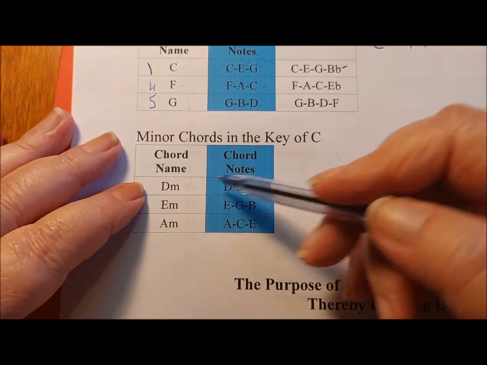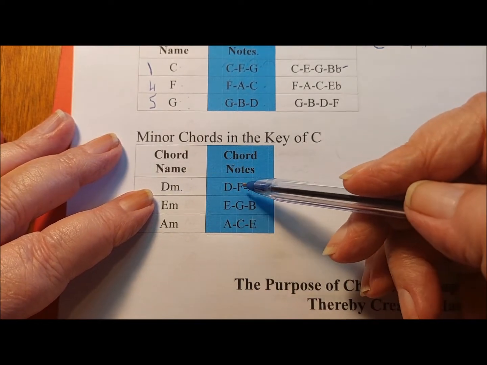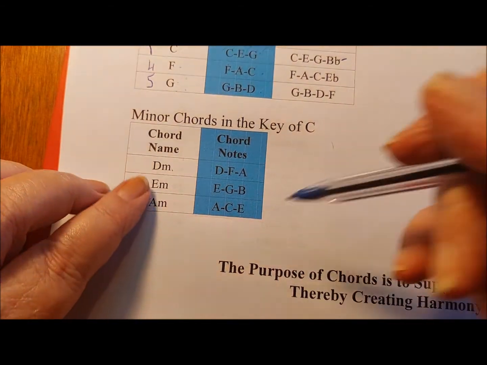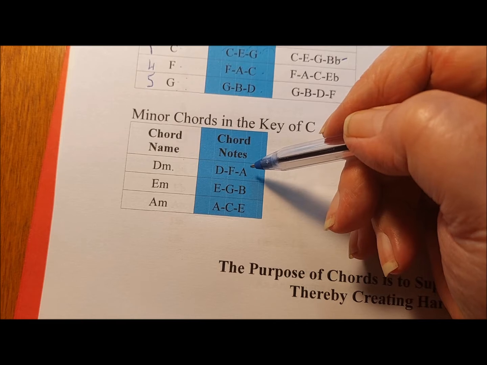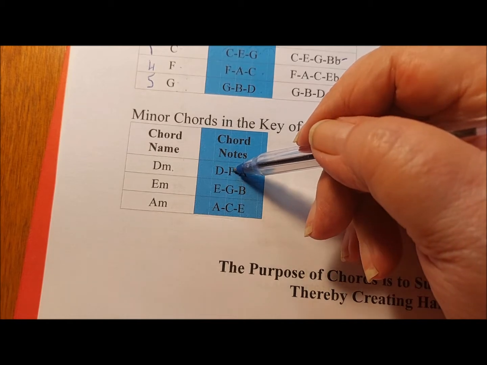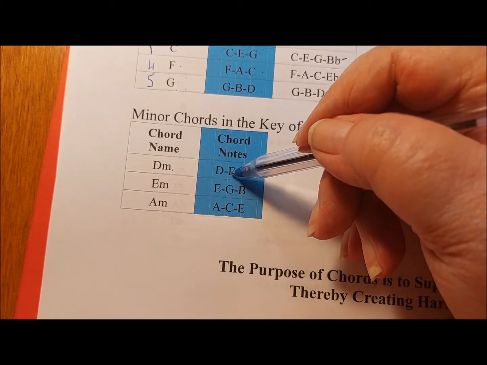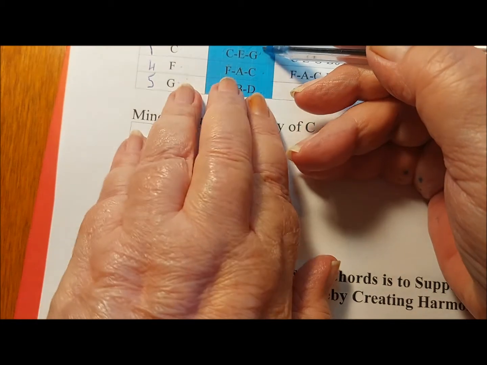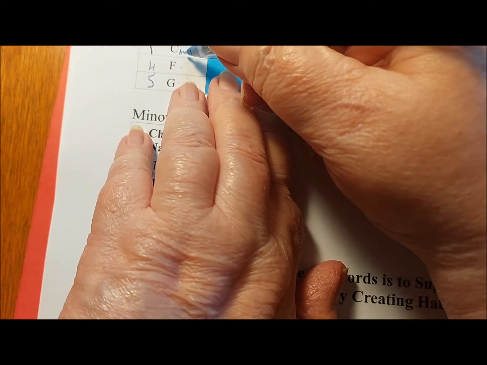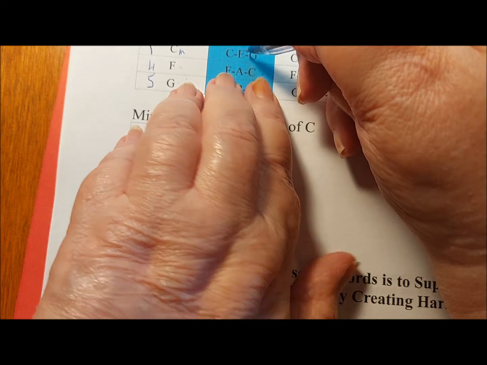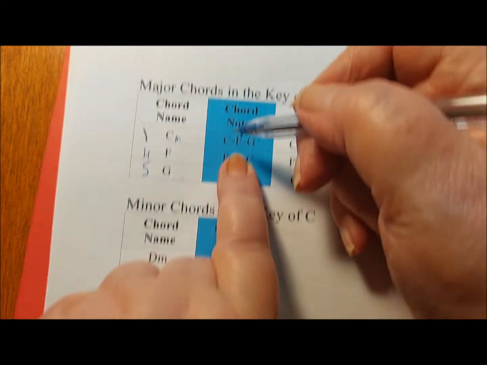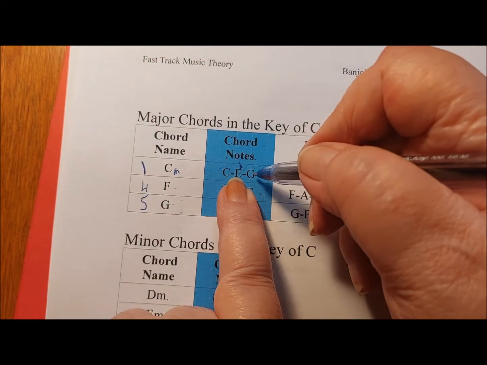Minor keys, D minor. A D chord would normally be D, F sharp, and A. But because the minor chords go down half a step on the middle note, instead of F sharp, you're playing F. If this is C, E, and G, and they wanted a C minor instead of a C major, it's not going to be in the key of C, but if they want a C minor, you take the middle note and bring it down half a step.